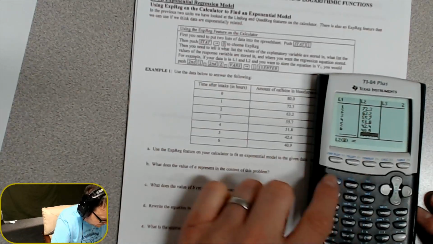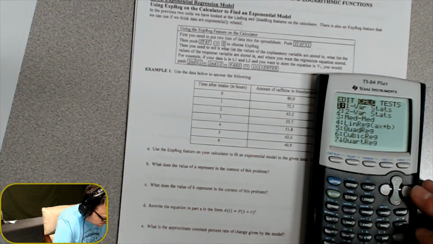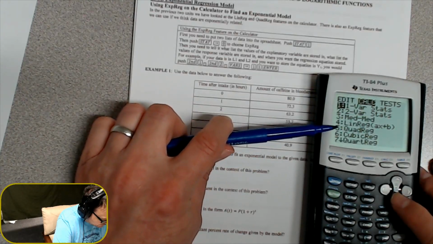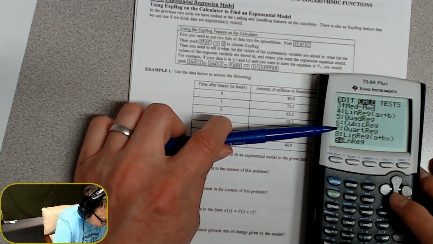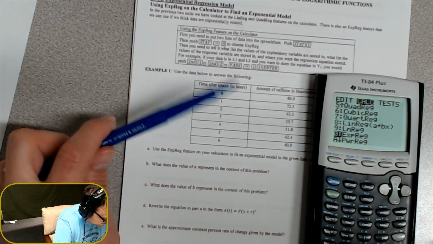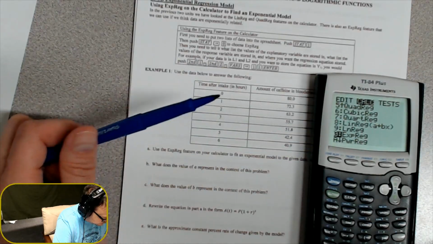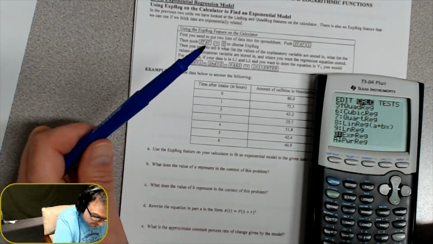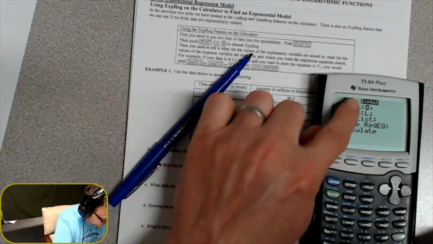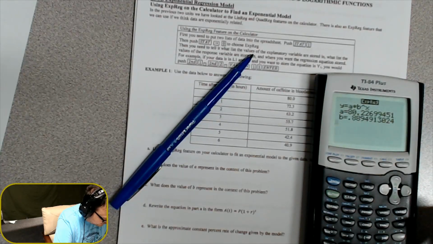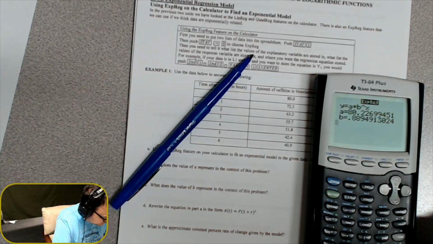Okay, now back to stats. And now remember, when we were doing linear regression, that was number 4. When we were doing quadratic equation, that was number 5. Well, if you keep going, you have exponential regression. You see that? That's number 0. Okay? And just like before, you select that, list 1, list 2, and go down to calculate. And there's our A and there's our B.